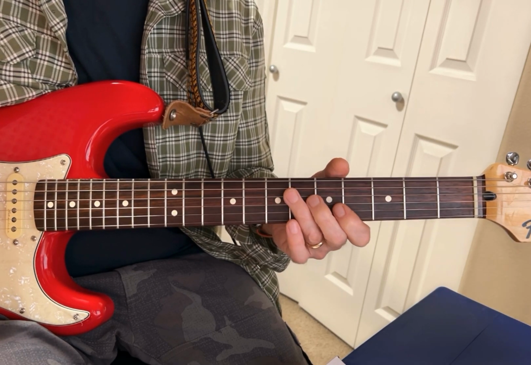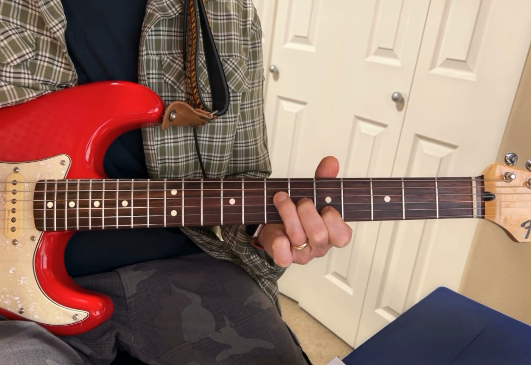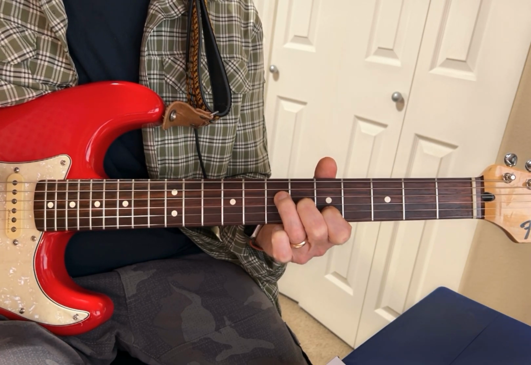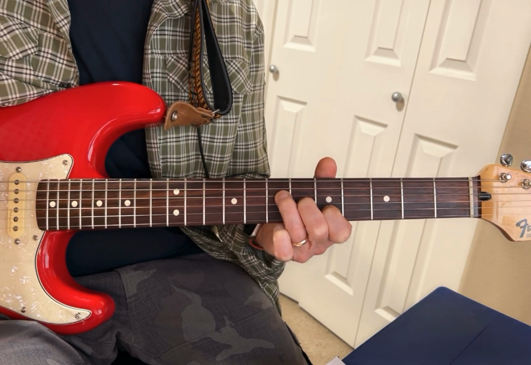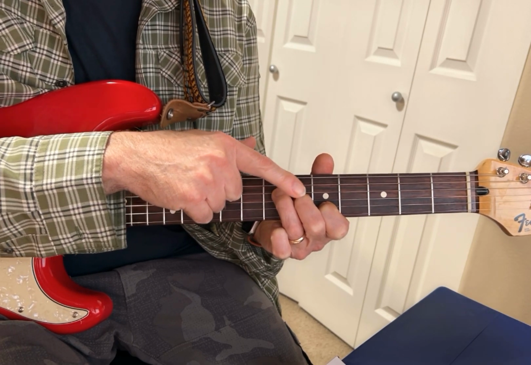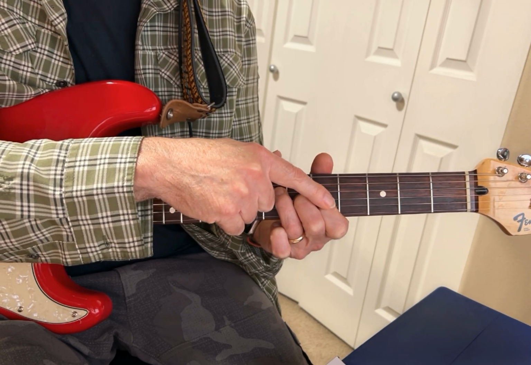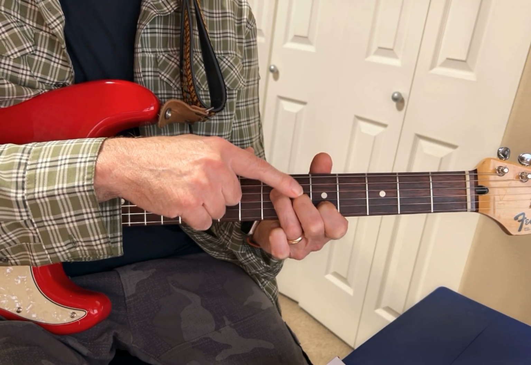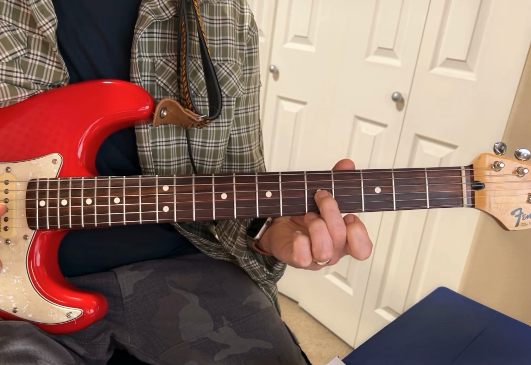So if we take the E-shaped A chord that we covered in the last video, the root again is on the D string. Here's the root. This would be the major third, and this would be the fifth. So to make this into a minor chord, all we have to do is flatten this major third and move it flat a half step.